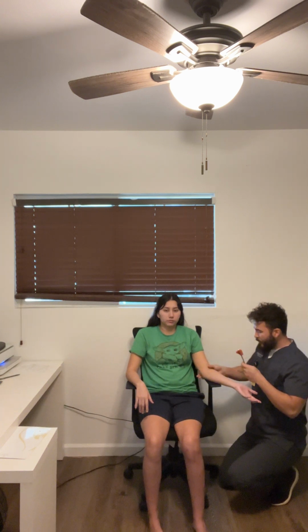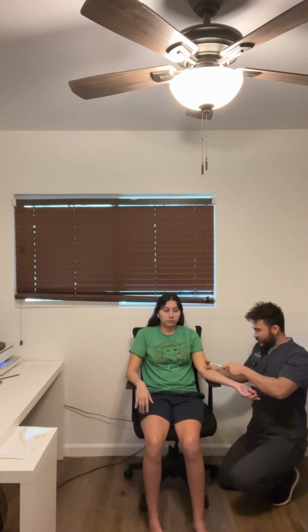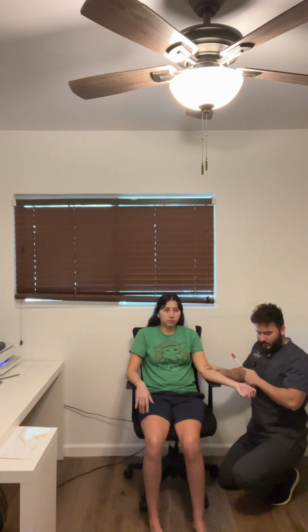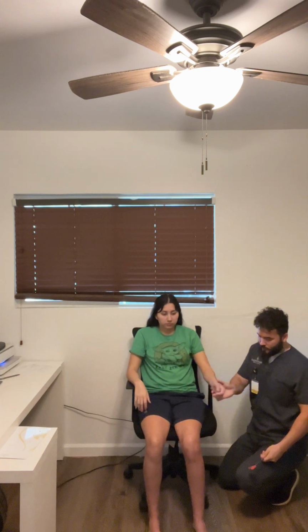Okay, I'm going to put my thumb on the bicep tendon. And then, okay, tap. Okay. Alrighty, that's a good response. So then relax your arm, put it down.